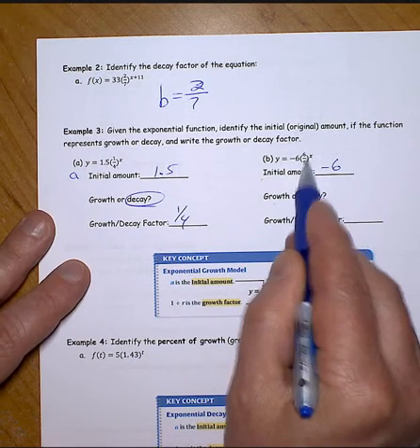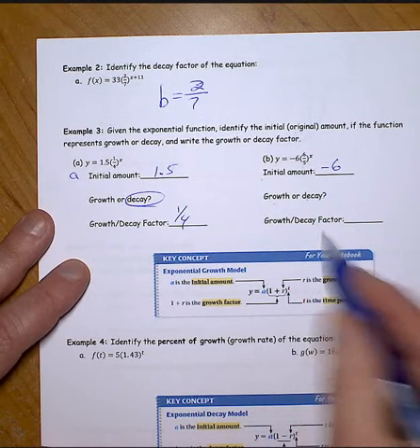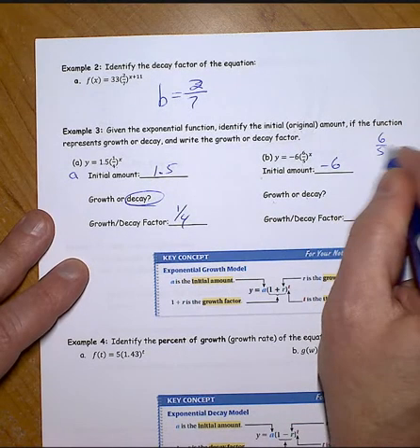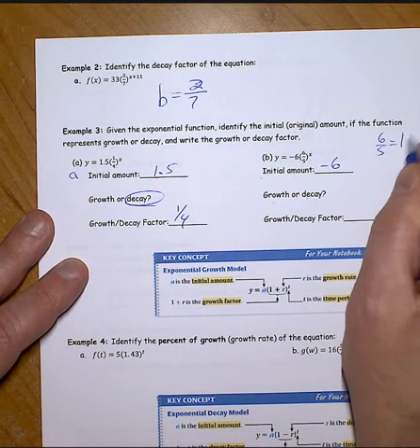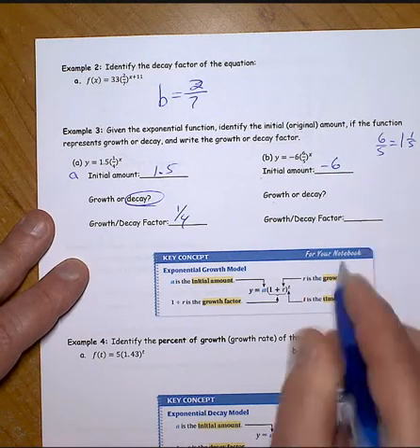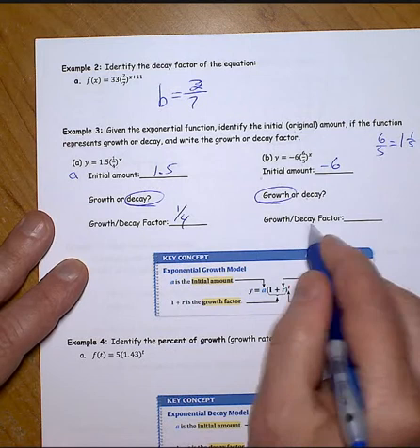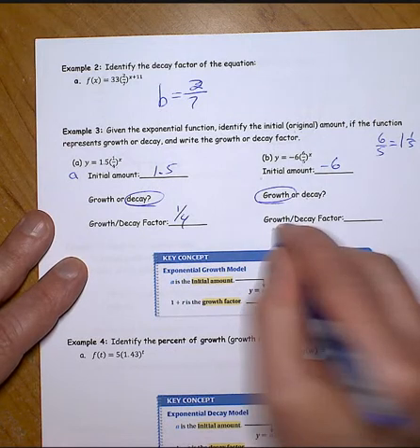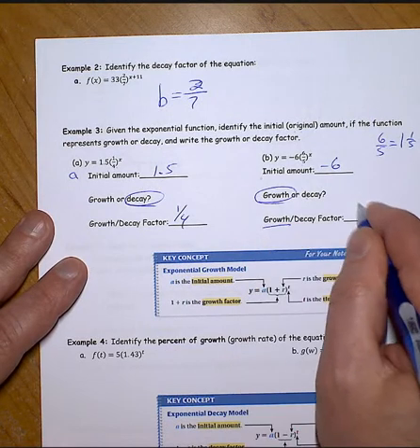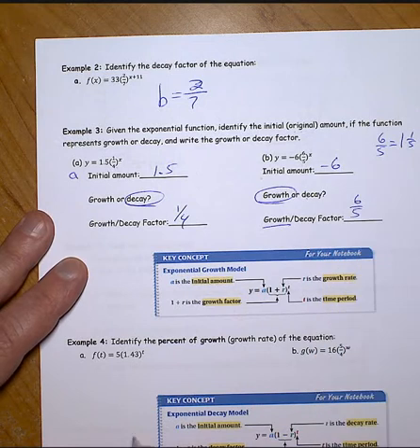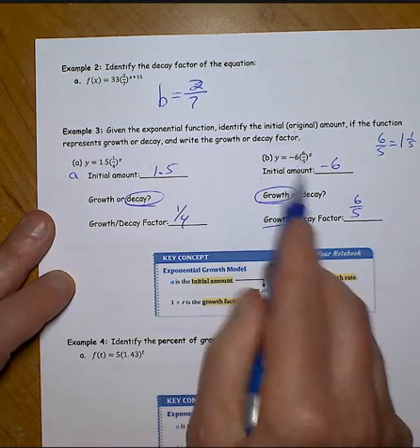That's 6/5. That's really 1 1/5. So 6/5 we could write as a mixed number, 1 1/5. That's greater than 1. So it is growth. And what is that growth or decay factor? It's growth right there, and it is 6/5. Okay, so we got to be careful about that.